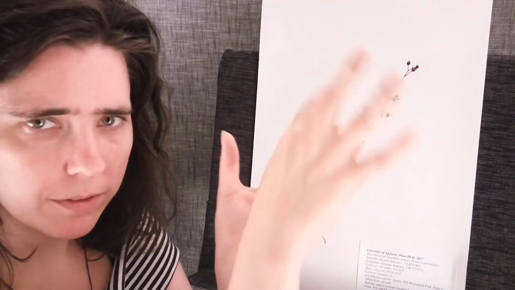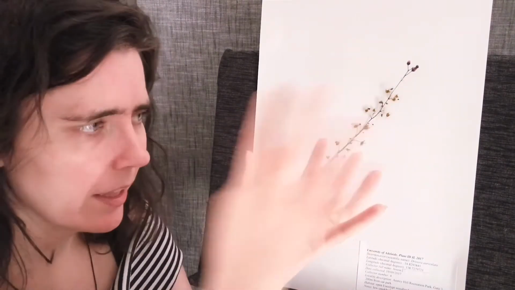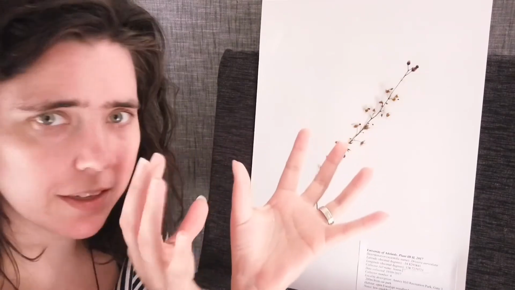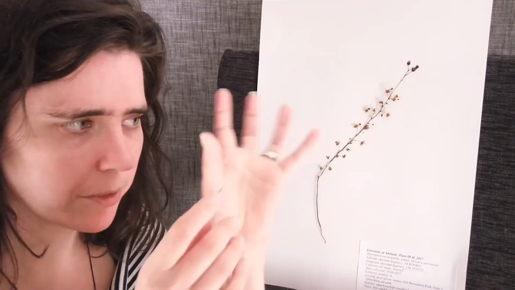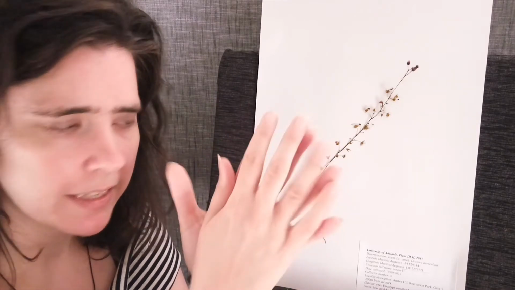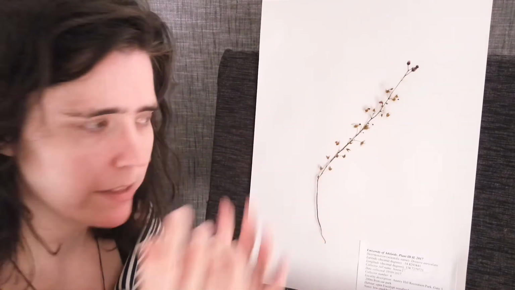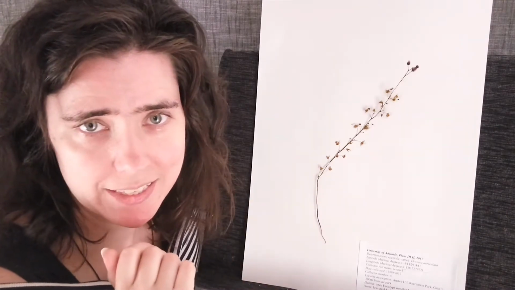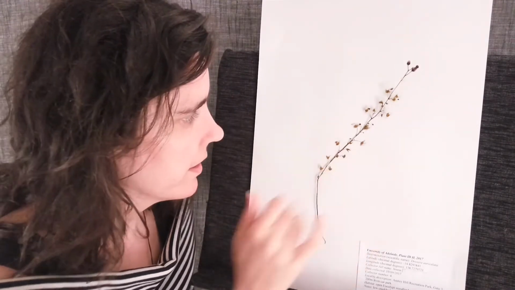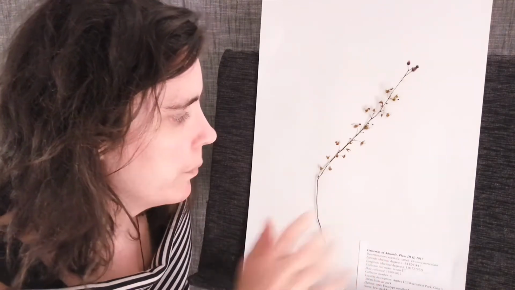If an insect goes across, it can get trapped in this little area, and then the plant will digest the dead insect and use that as nutrition.